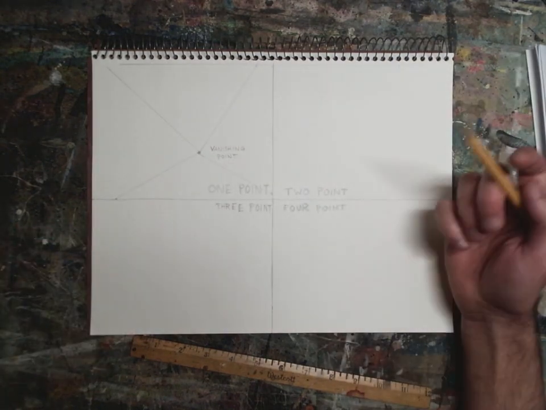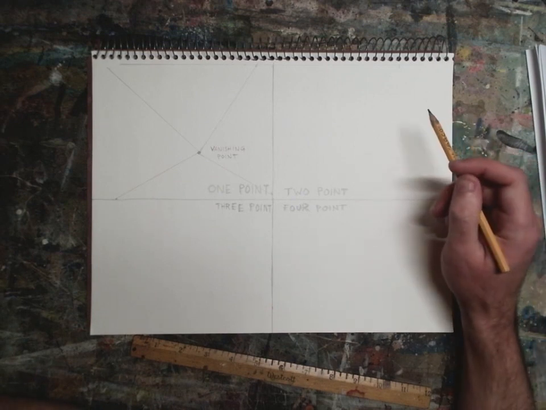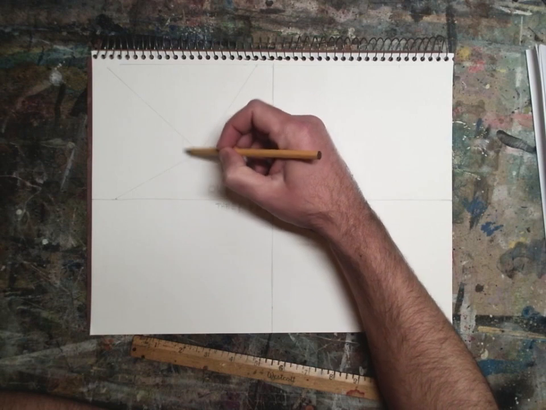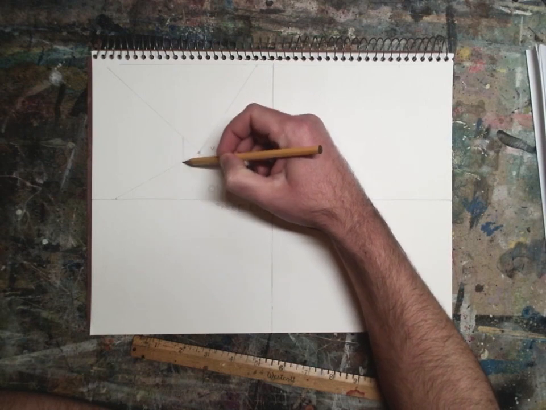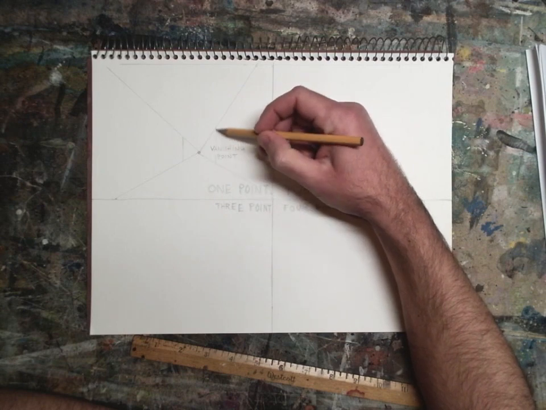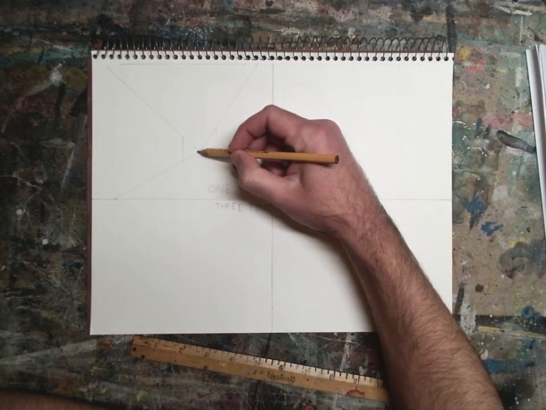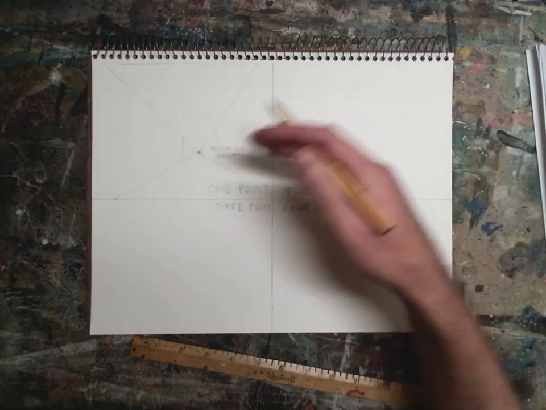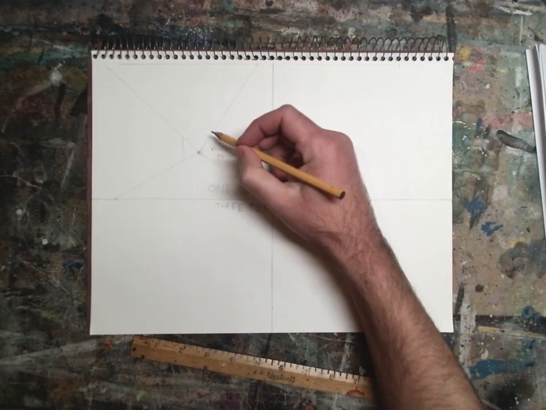Alright, a tunnel, a street, a hallway, whatever it might be. An exhaust port. This is basically the end of Star Wars. The trench. Okay? Everything converges to that 1 point.